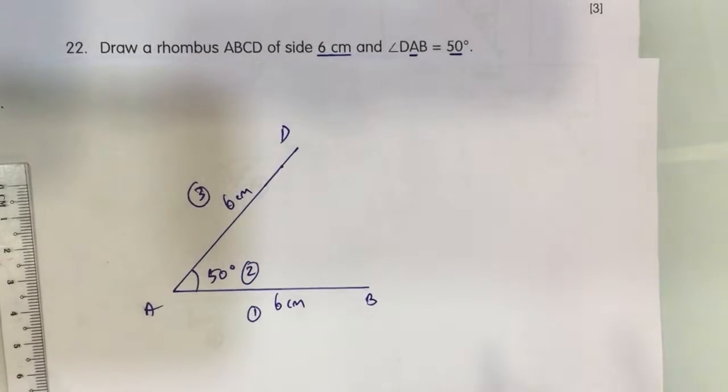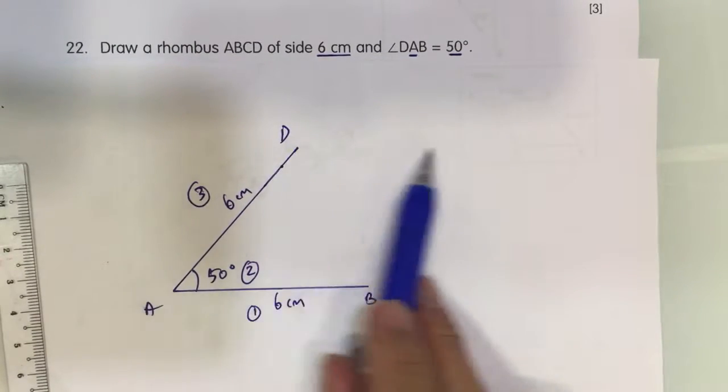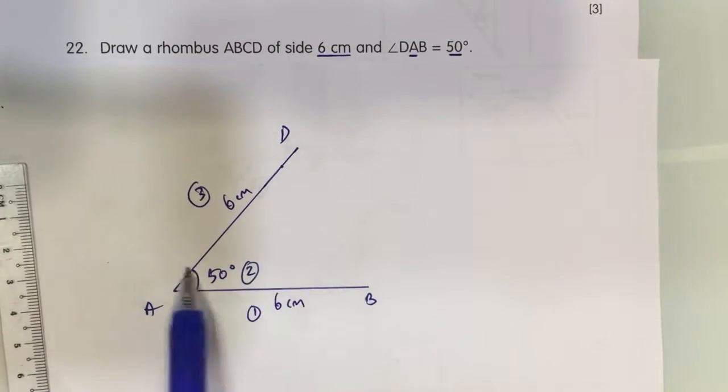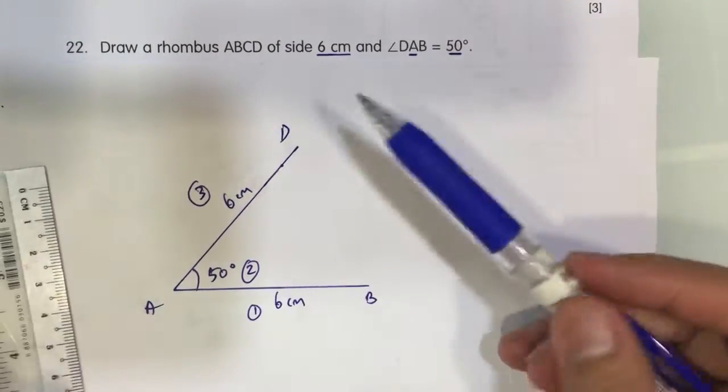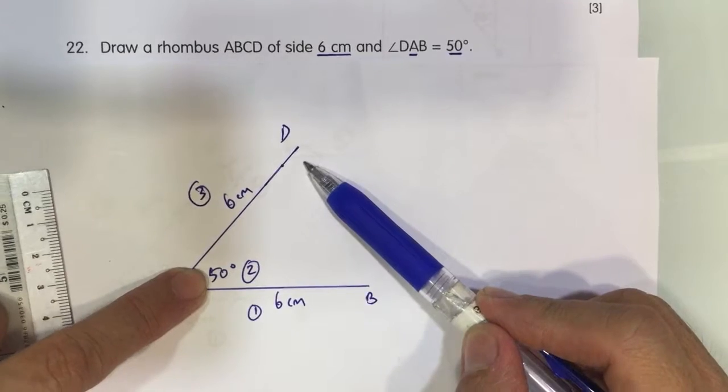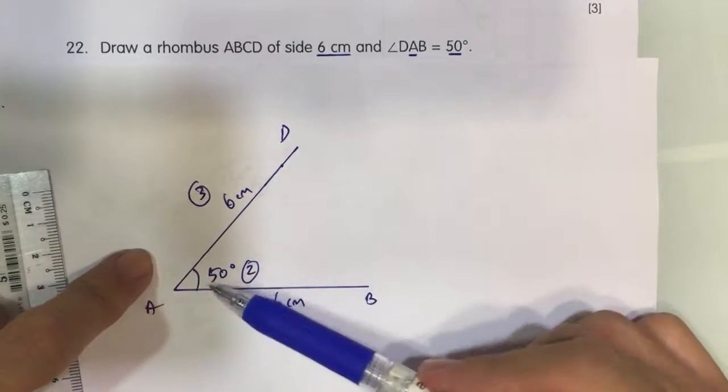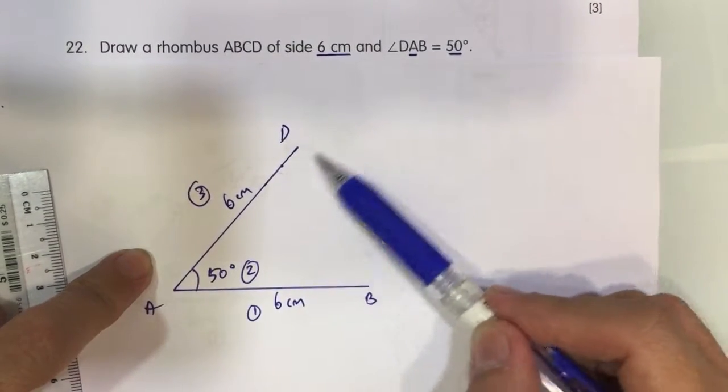Then my next step will be to draw the other parallel line here. This line is parallel like this. So remember the property between a parallel line, the two angles there must equal to 180 when added up. So if this is 50, this angle here will be 130.